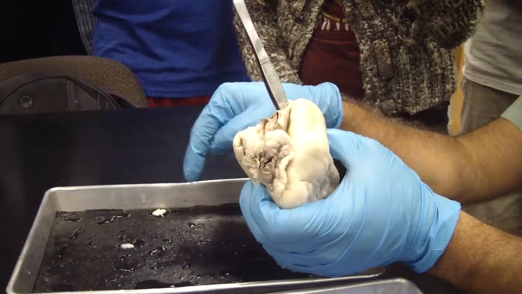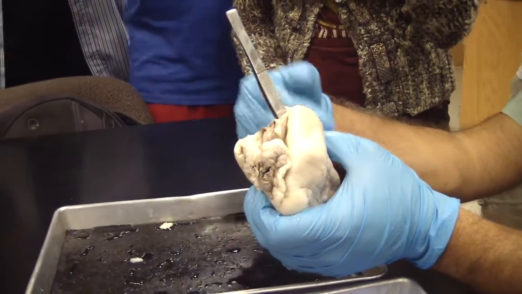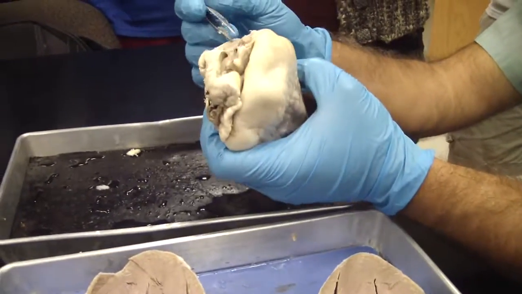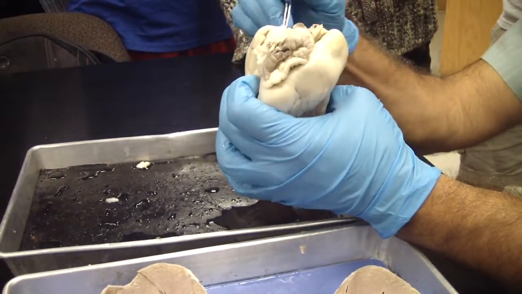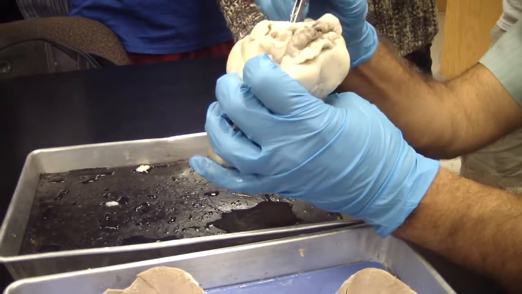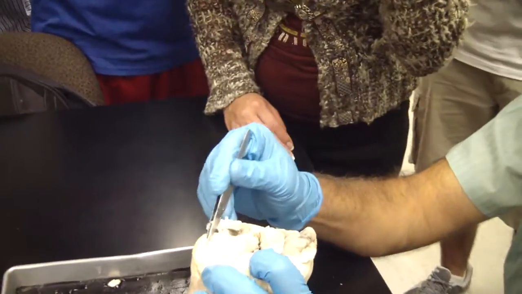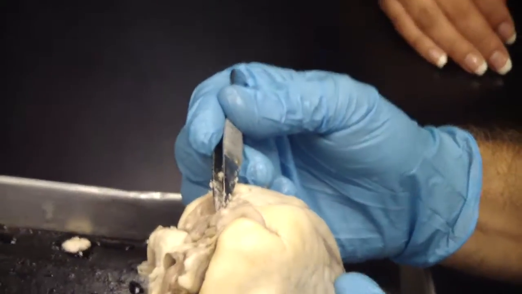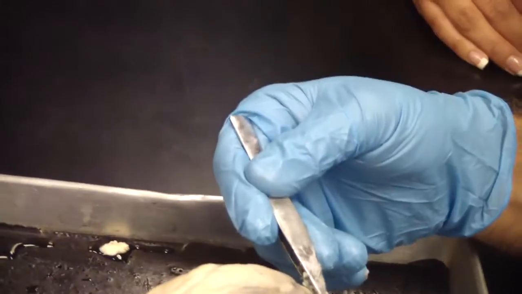Then it goes to the lungs, picks up oxygen, and comes back as pulmonary veins into the left atrium. So that's the left atrium, and these are the pulmonary veins. See that? Pulmonary veins right here. And that's the left atrium, and from the left atrium to the left ventricle.